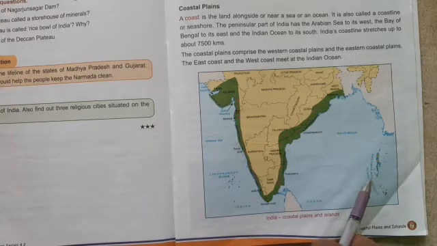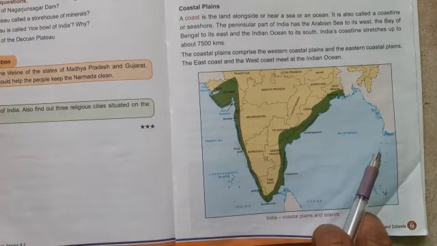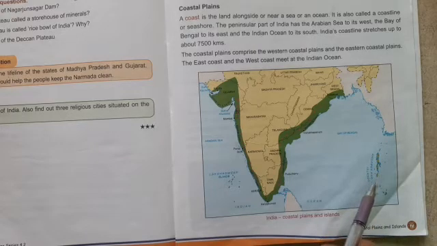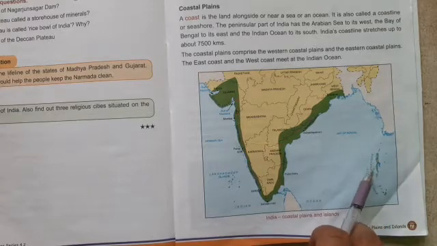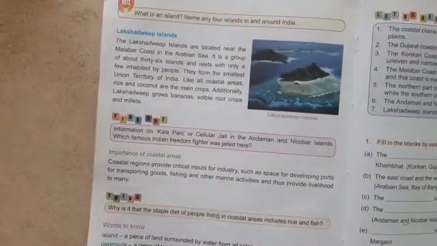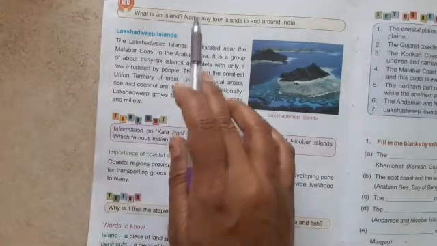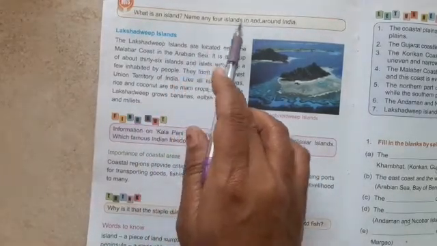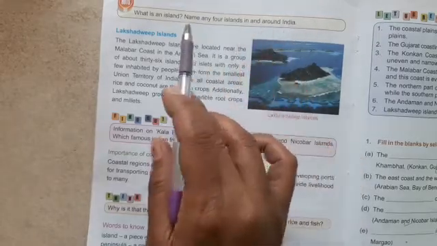They are one of the Union Territories of India. Understood? These are the Andaman and Nicobar Islands. They are situated in the Bay of Bengal Sea. Now, what is an island? Name any 4 islands around India. These questions' answers I'll give you when you solve the exercise.